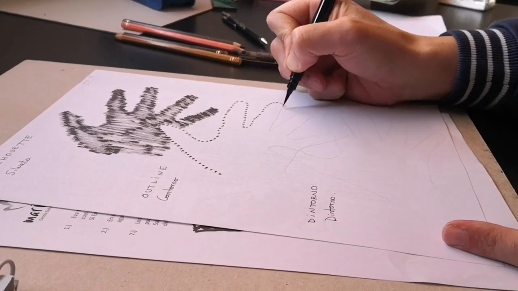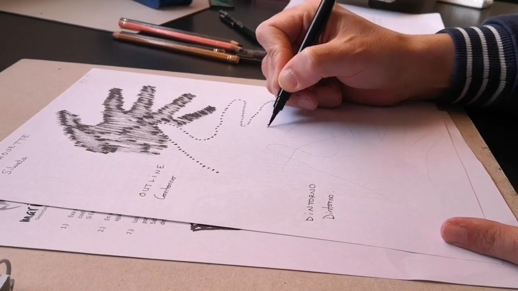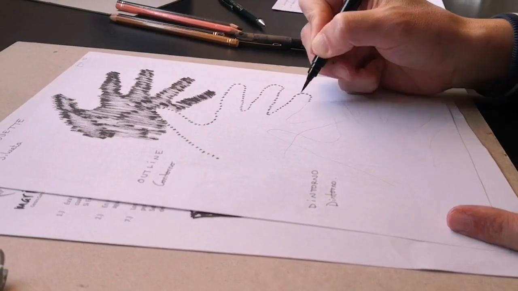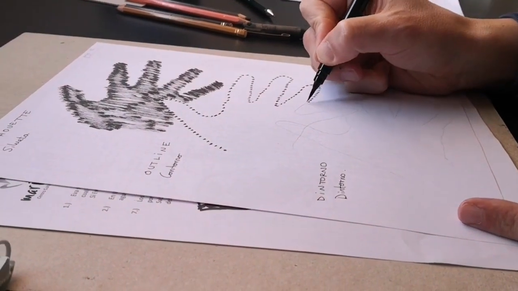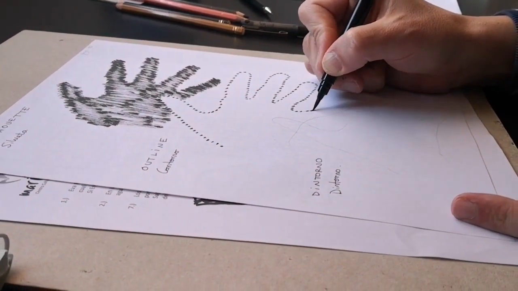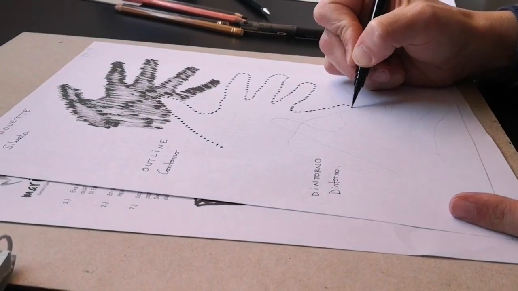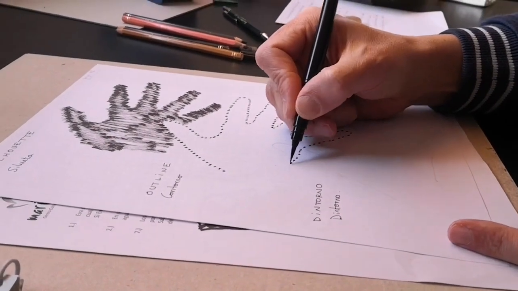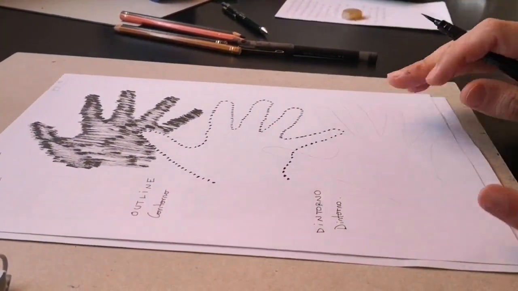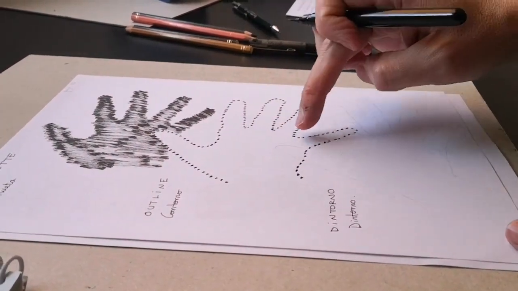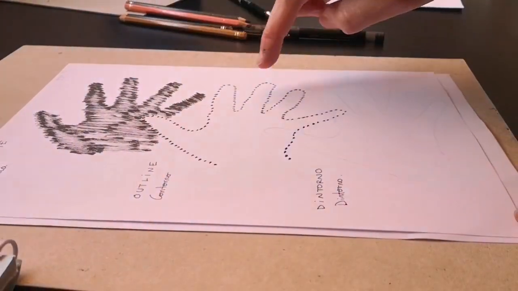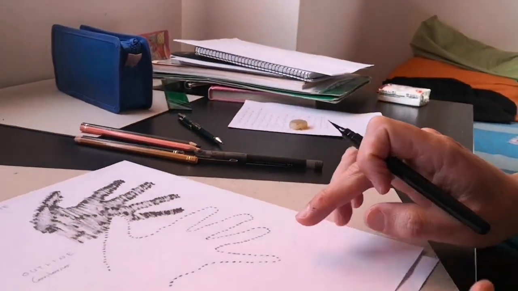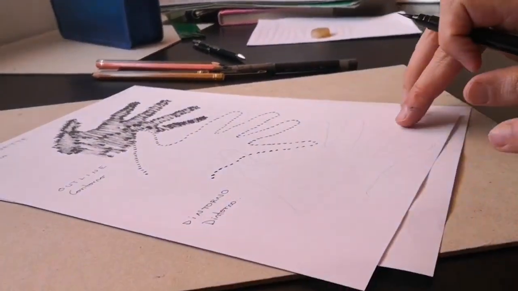with these simple elements. You are going to define, you are going to represent, you are going to draw the outline of a hand. Okay, can you see now the hand design only by its outline? Okay, silueta, contorno, and the last thing would be dintorno.